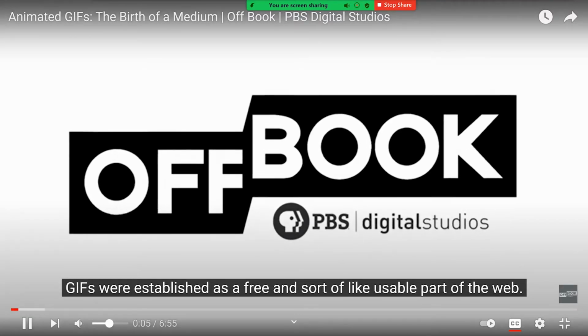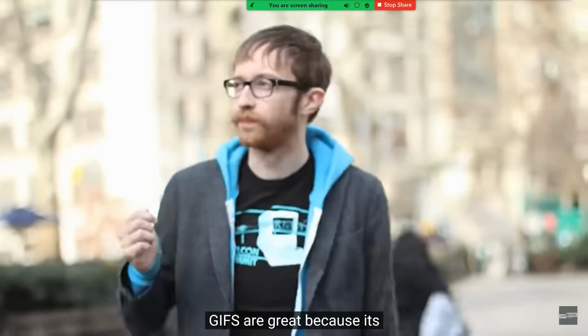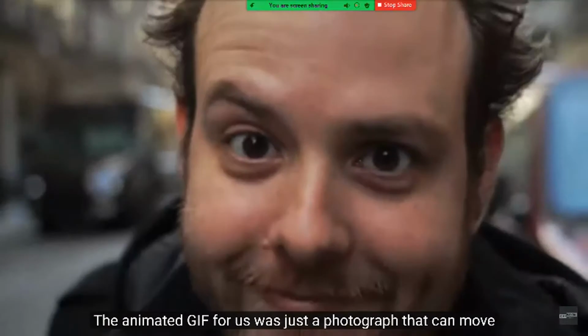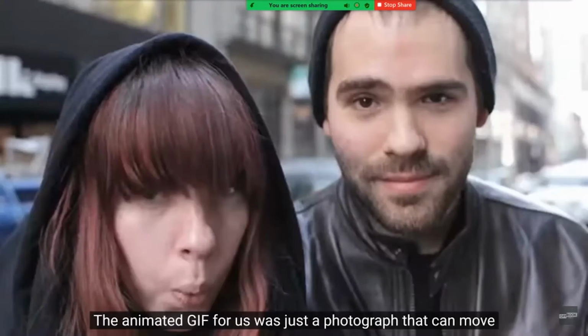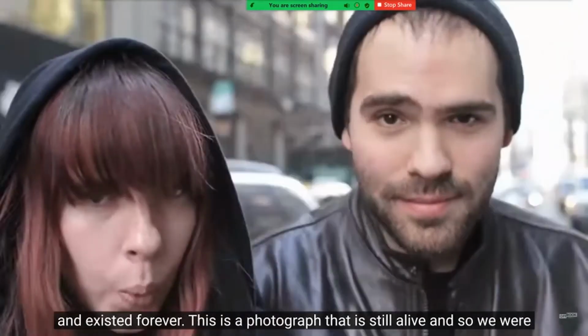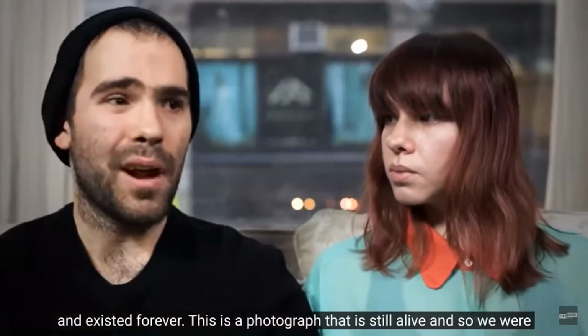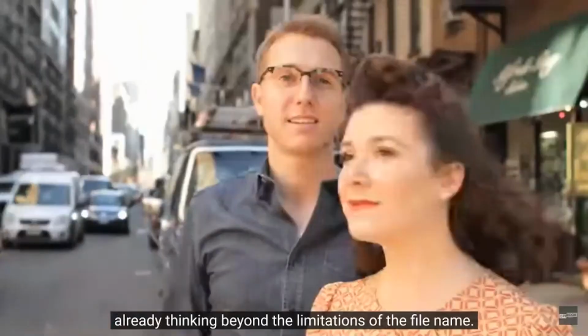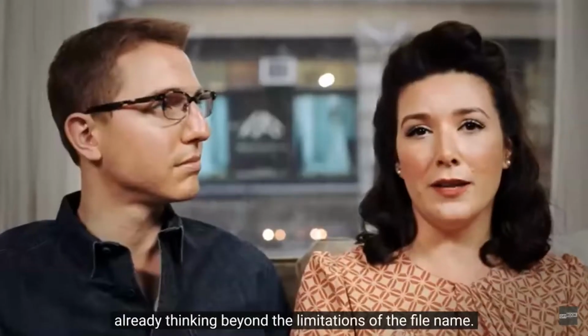GIFs were established as a free and sort of like usable part of the web. GIFs are great because it's a low barrier of entry. Anybody can play around and it's fun. The animated GIF for us was just a photograph that could move and existed forever. This is a photograph that is still alive, and so we were already thinking beyond the limitations of the file name.